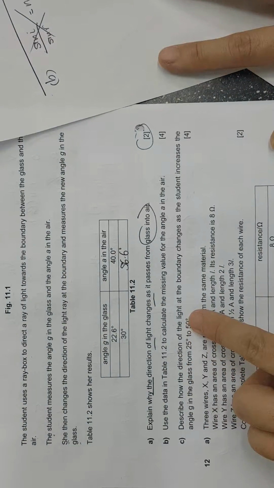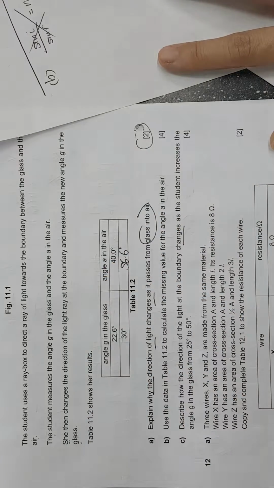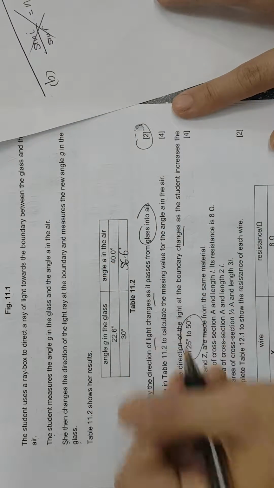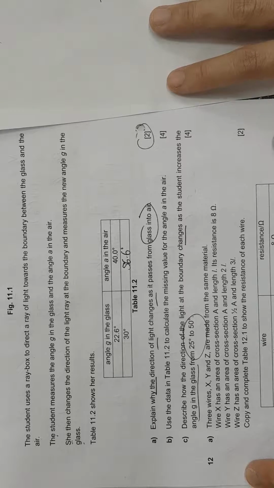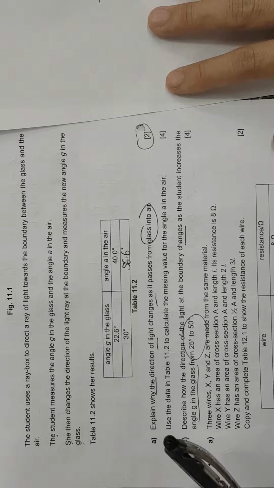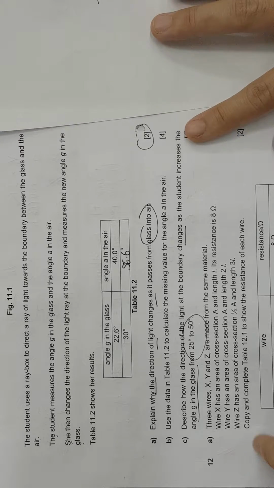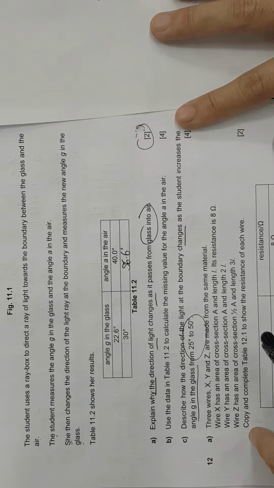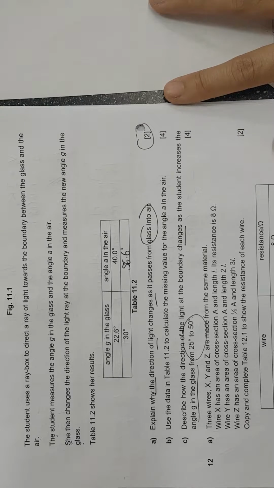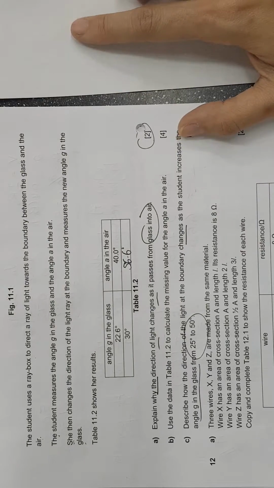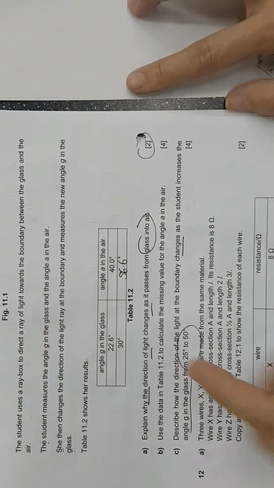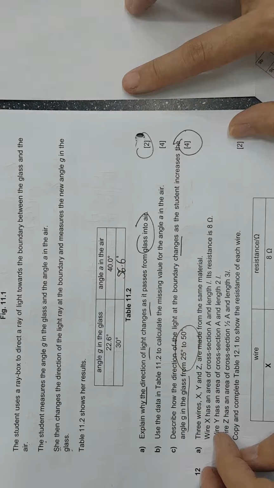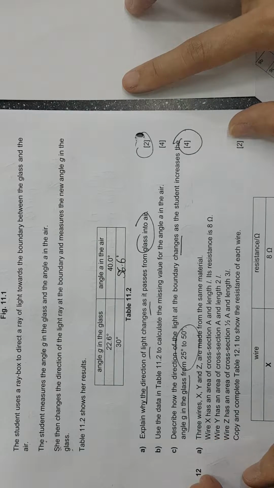Describe how the direction of light at the boundary changes as the angle of incidence increases from 25 to 50. What do you think? Okay, now it's a 4 marks question. It will definitely hit beyond the critical angle.